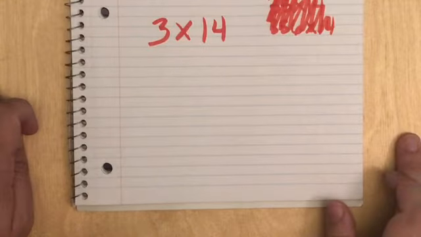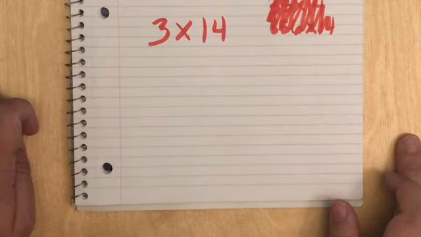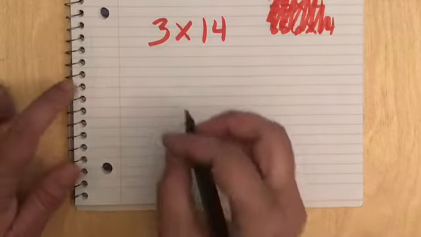Let's start by actually finding out what 3 times 14 is. Please draw an array of 3 rows of 14. Press pause and press play when you're done. I'm going to do it on my board right now.